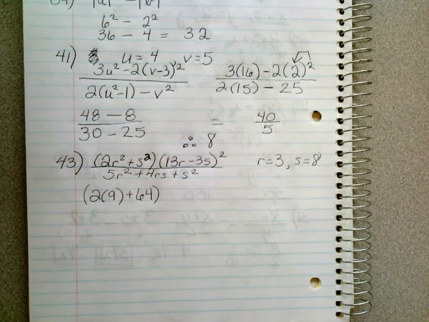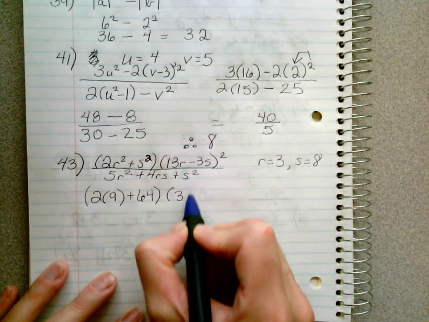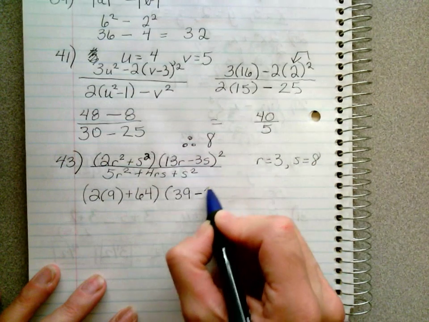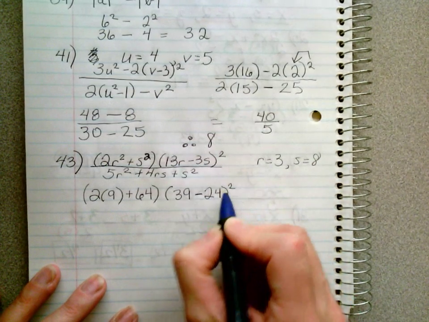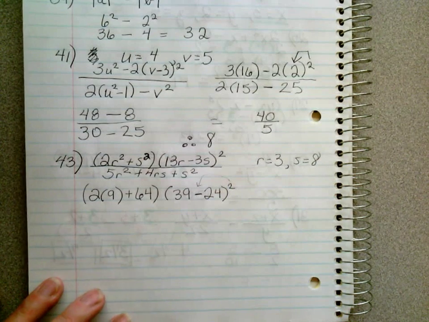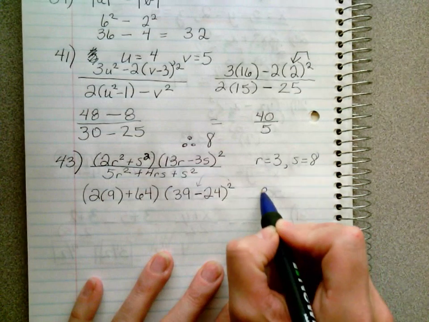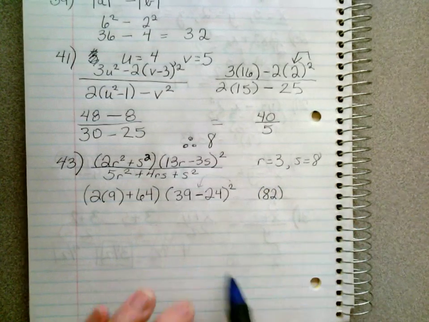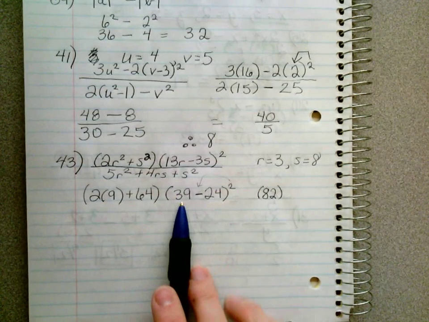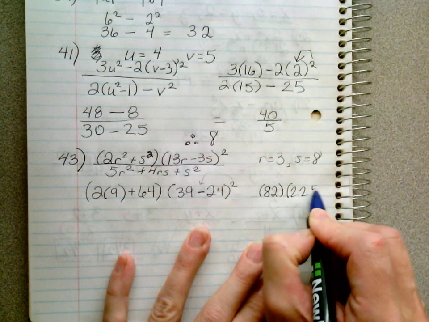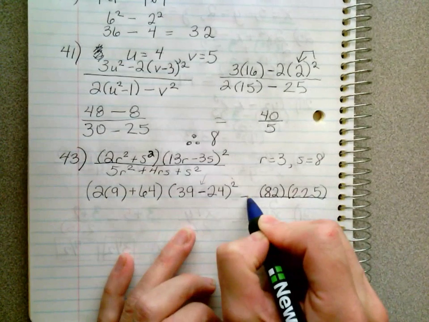Okay, first item in the numerator. 13 times r, ugh, 39. Minus whatever 3 times s is. S is 8, 3 times s is 24. The result of this gets squared. So what's 18 plus 64? 82 is going to get multiplied by 15 squared, which is 225. Awesome. Okay, we've just completed our numerator for now.